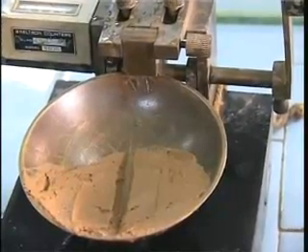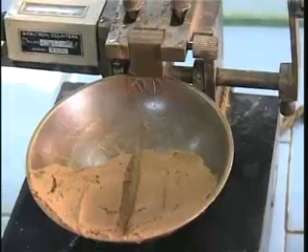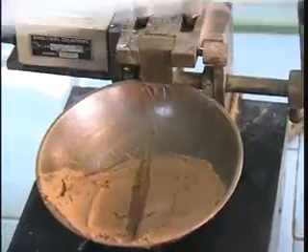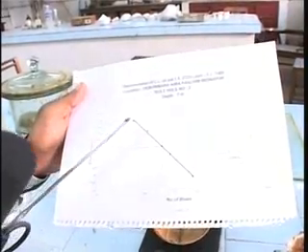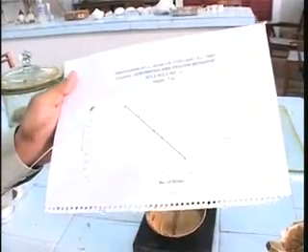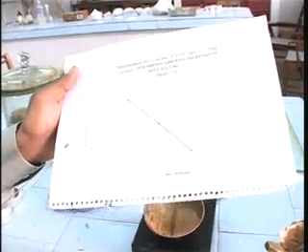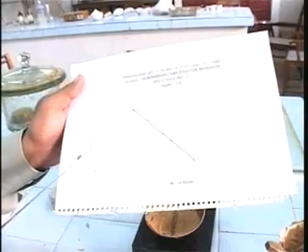And for doing that, we are going to go on adding water, and we are going to plot the number of blows required for the closure of 12.5 millimeter in this type of plot.